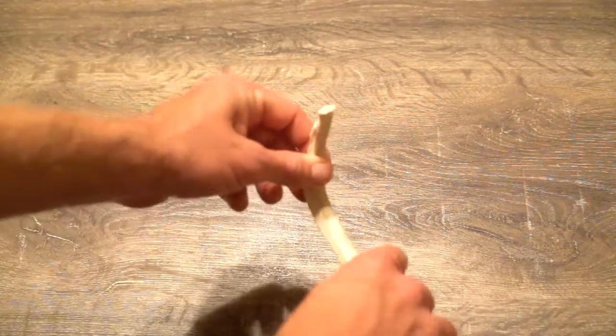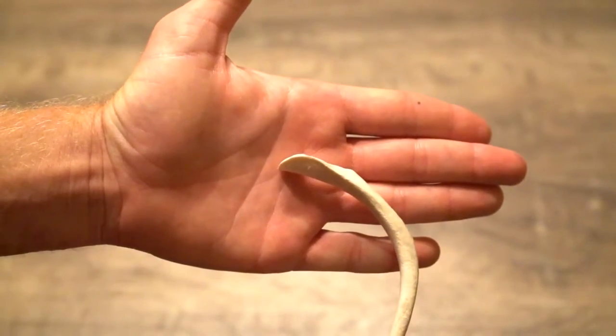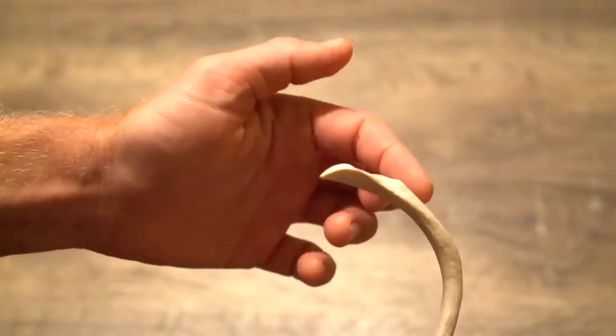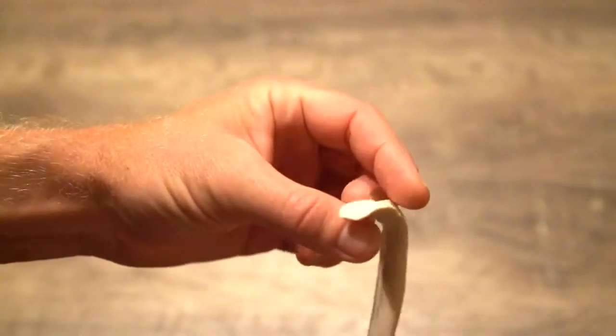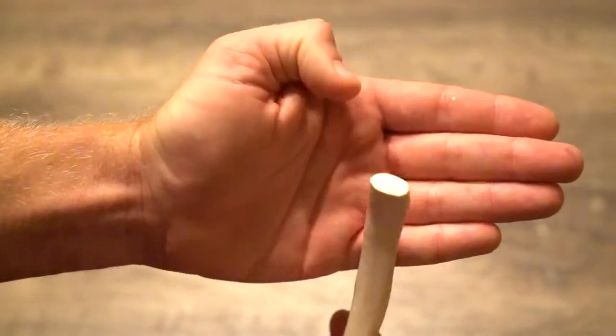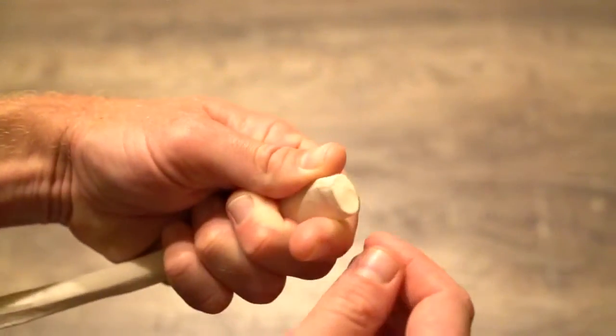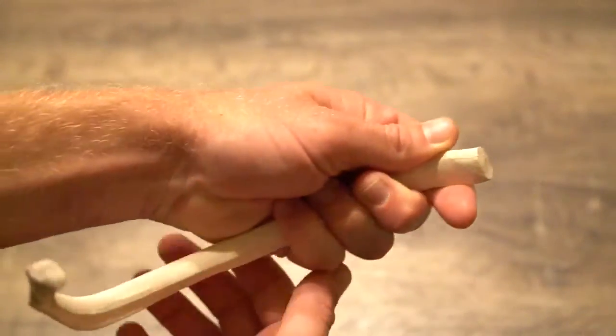So I'm going to try to get the camera to focus. Let's see if it works. If you notice, one end of the bone is more lumpy. It's got more going on over here versus the other end of the bone, that looks like somebody just chopped it off with a saw. It's nice and smooth. There's really not much going on here. It looks like somebody just lopped it off.